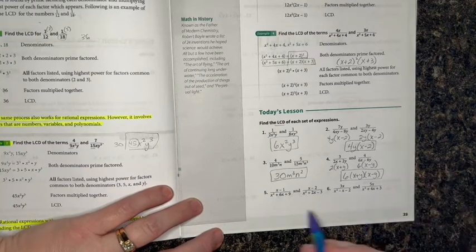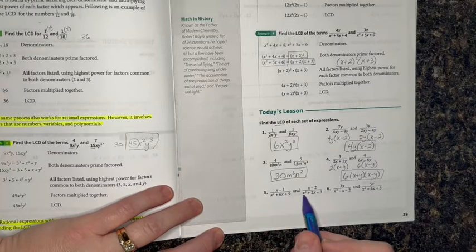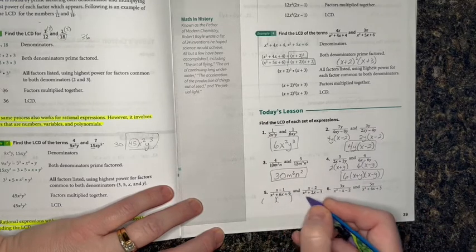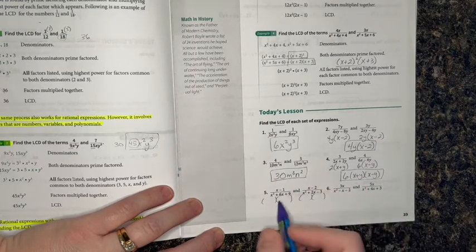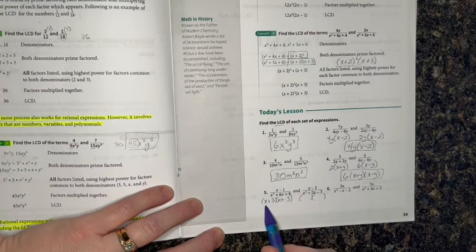Okay? Number 5. X squared plus 6x plus 9. X squared plus 2x minus 3. So both of them need to be factored, right? Let's get my parentheses ready. X squared is a perfect square. 9 is a perfect square. 6 is positive, so these are both positive. So the first one factors to x plus 3 times x plus 3.